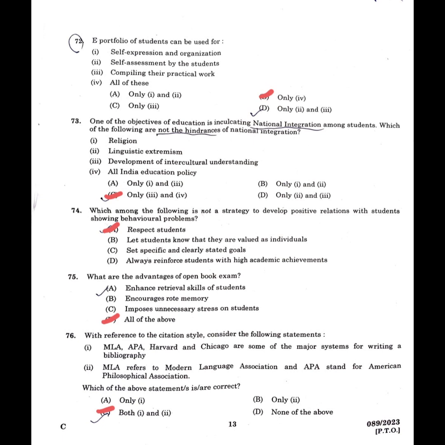What are the advantages of open book exam? Question number 75. The answer is all of the above. That is option D. That is, open book exam enhances retrieval skills of students, and it encourages rote memory, and it imposes unnecessary stress on students. So all of the above, option D.